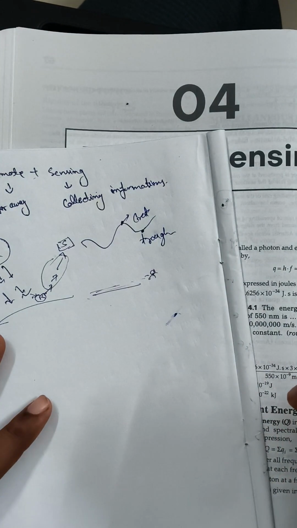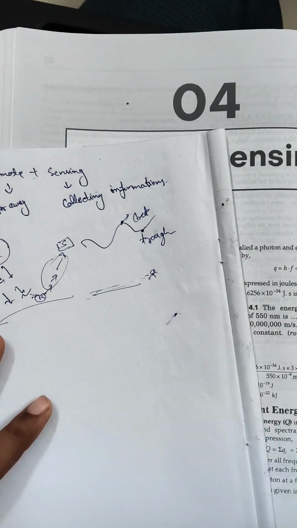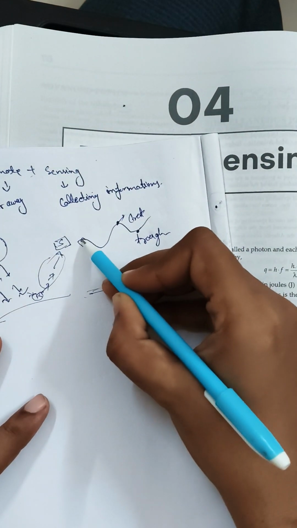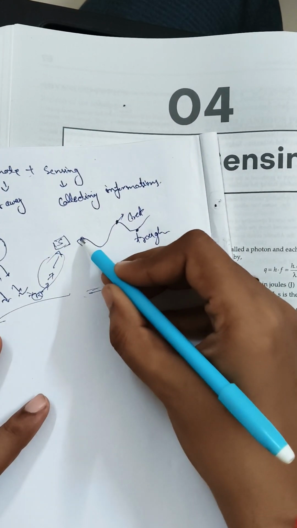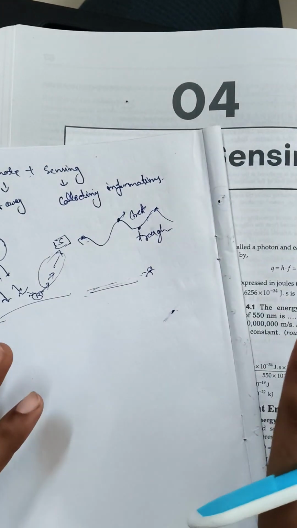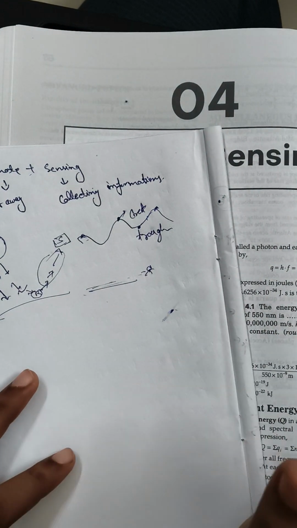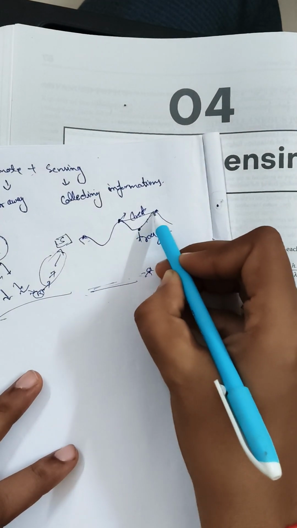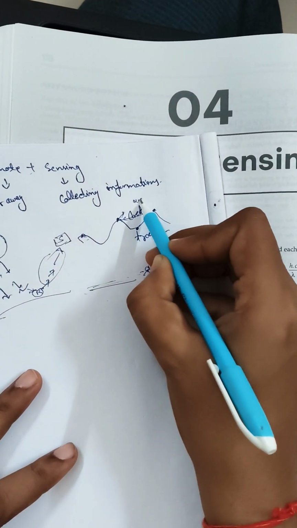The distance from one crest to the next crest is called wavelength. This distance is called wavelength.